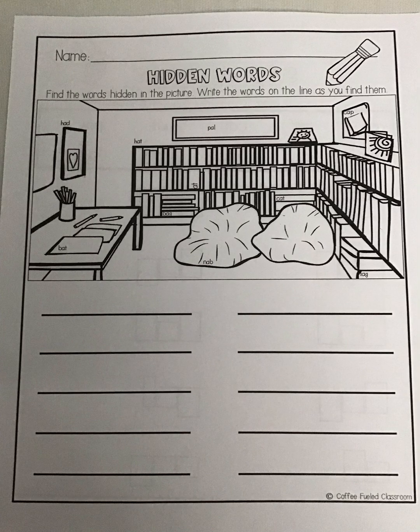All right, my friends, we are looking for hidden words. There are words hidden in the picture, and we're going to write the words on the line as we find them. The first word I see, I'm going to circle it. The word is pal. P-A-L. Pal. Please write pal.